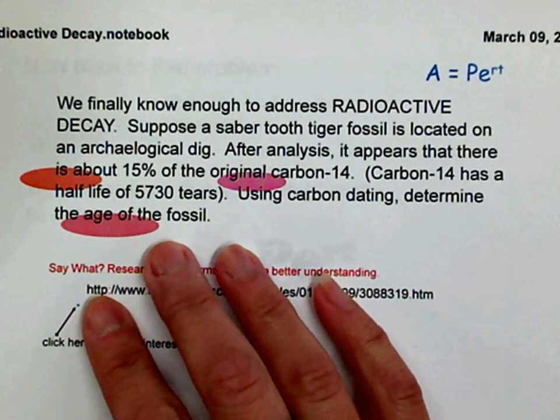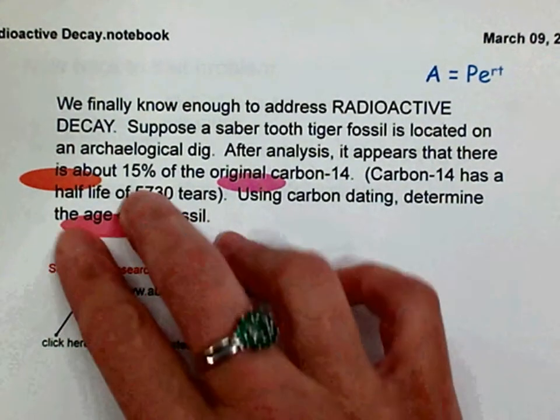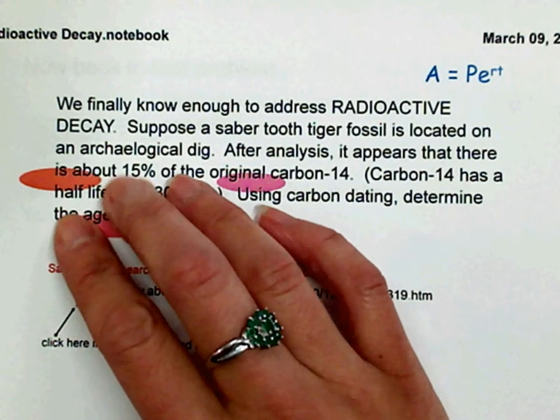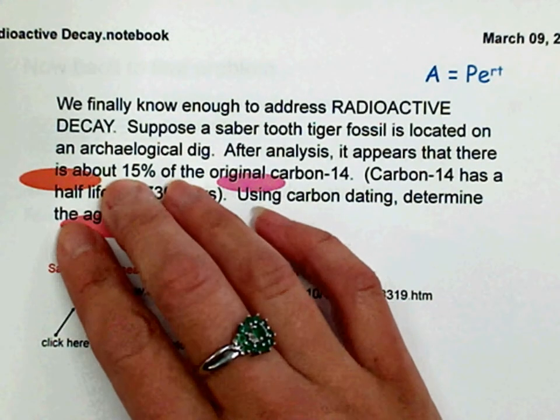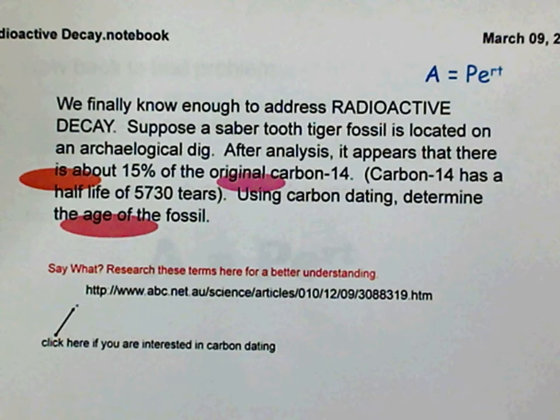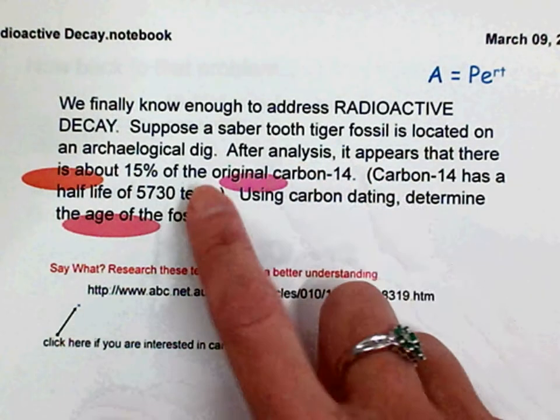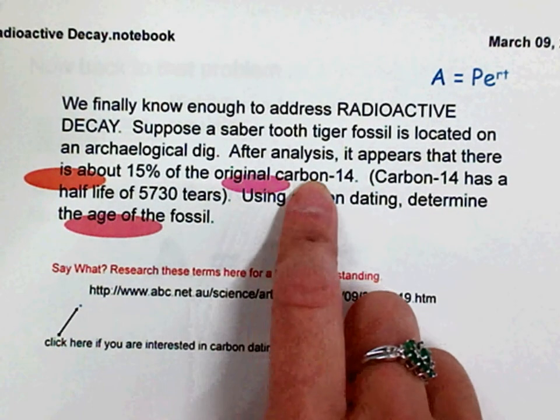Suppose a saber-toothed tiger fossil is located on an archaeological site, a dig. I can't say that word. Archaeological. There it goes. After analysis, it appears that there is about 15% of the original carbon-14.